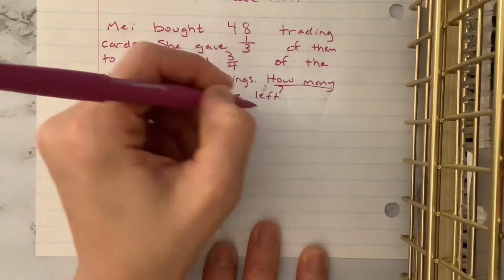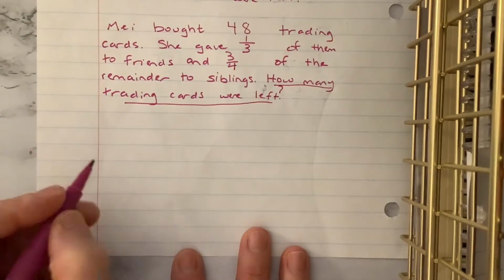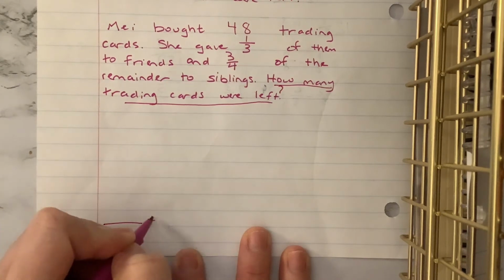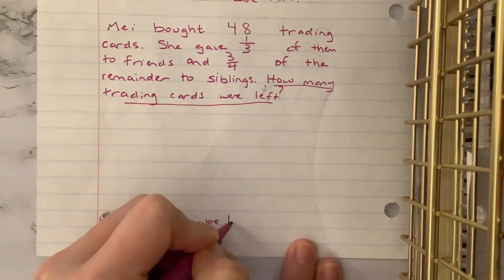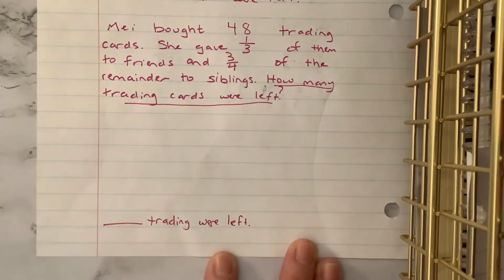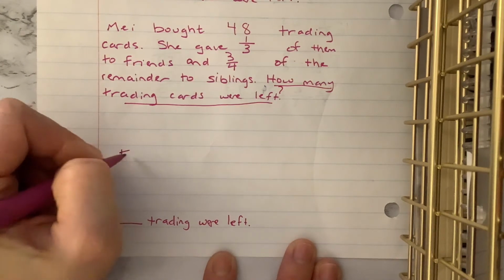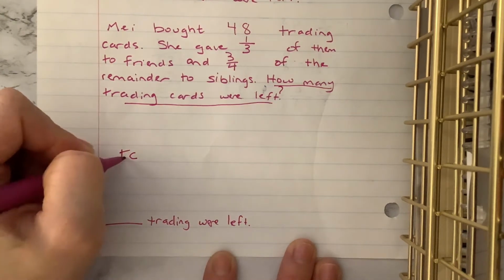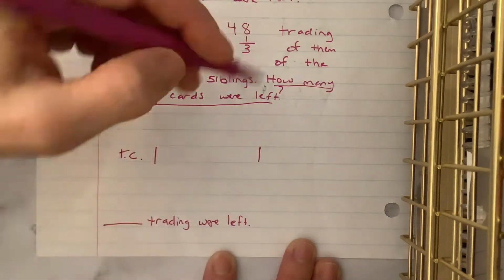So of course, we're going to start by underlining the question and then writing our answer statement. Blank trading cards were left. Who or what is the problem about? We're looking at Mai and her trading cards. So I'm having TC for trading cards. And again, just one unit bar is necessary for this.